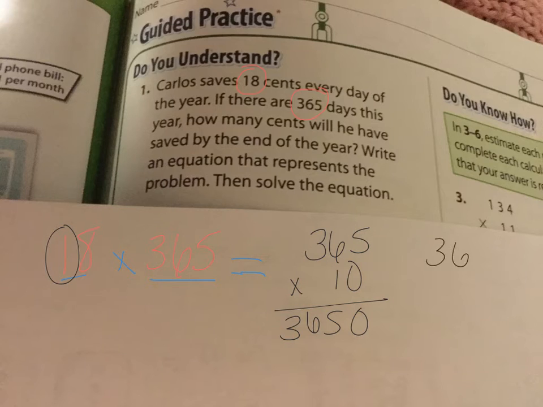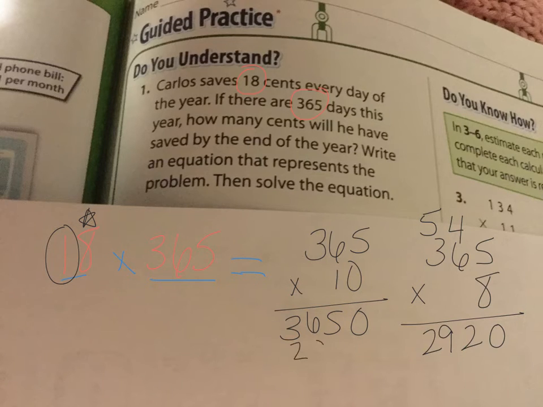And then let's take 365 times our ones place, which is the 8, and we'll get 40, 48 plus 4 is 52, 5 times 3 is 24, plus 5 is 29. We're going to add those two together and get 0, 7, 5, and 6. So our answer would be 6,570 cents.